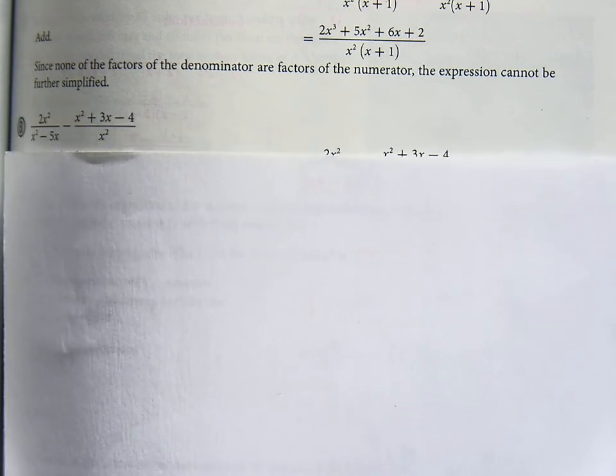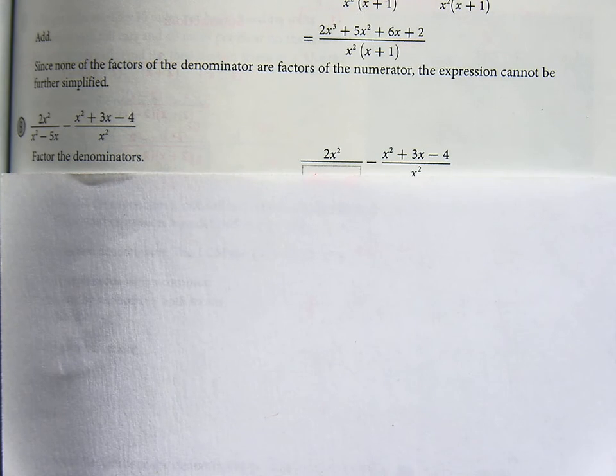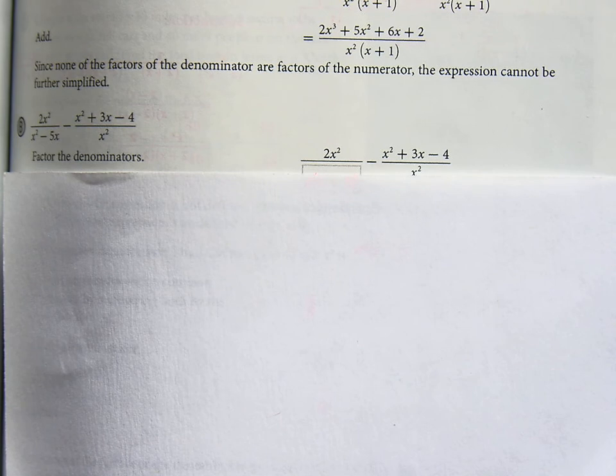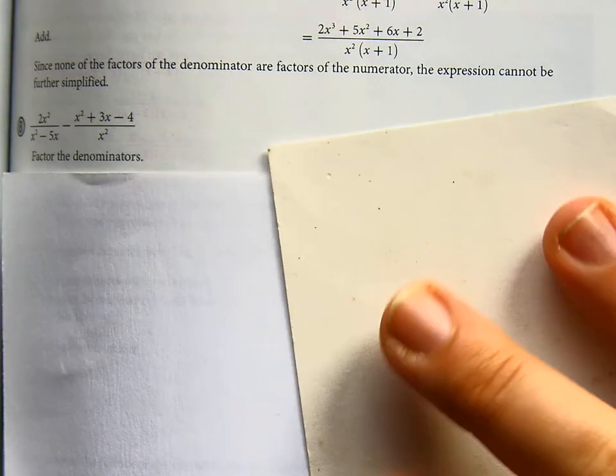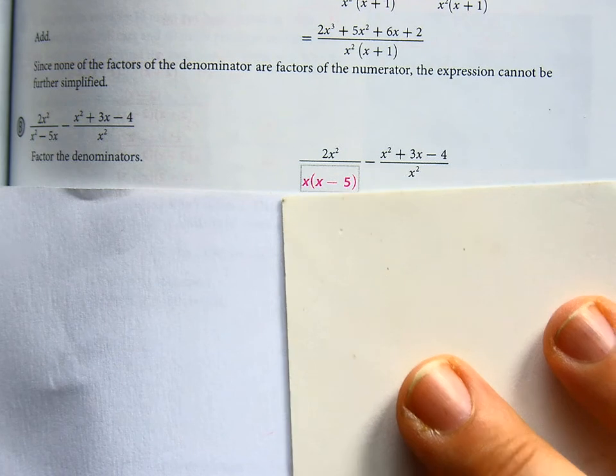Alright, so next set. Go ahead and start working on B and check your answers. So factor the denominator. That one.